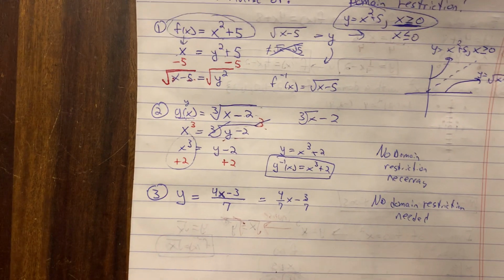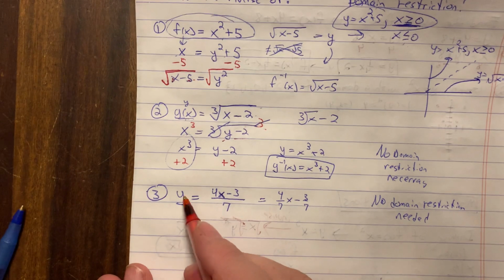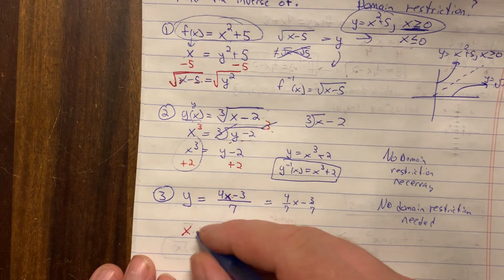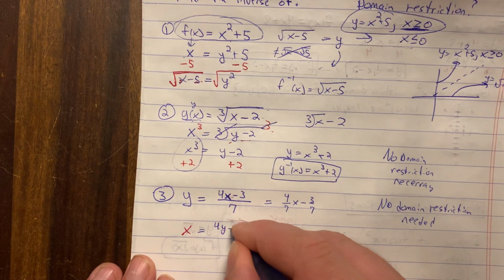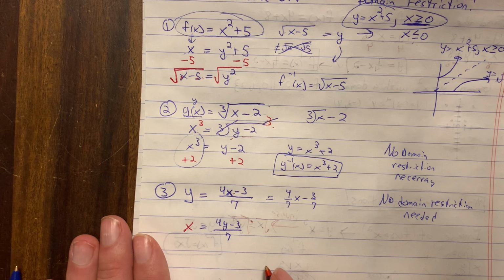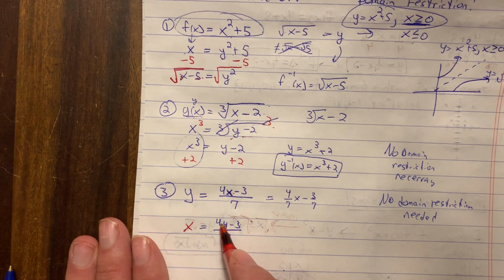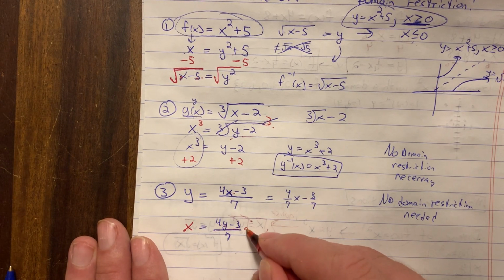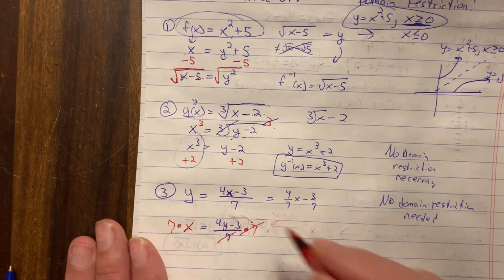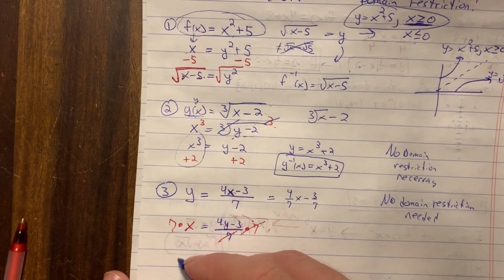Let's go ahead and solve for the inverse. So this is already in y equals form, so I'm going to switch x and y. X equals 4y minus 3, divided by 7. To solve for y, y is getting multiplied by 4 first. That answer is getting subtracted by 3, and then that whole answer is getting divided by 7. So the last thing that's happening here is dividing by 7, and so we will multiply by 7 to cancel out the last thing that's happening. The order very much matters.